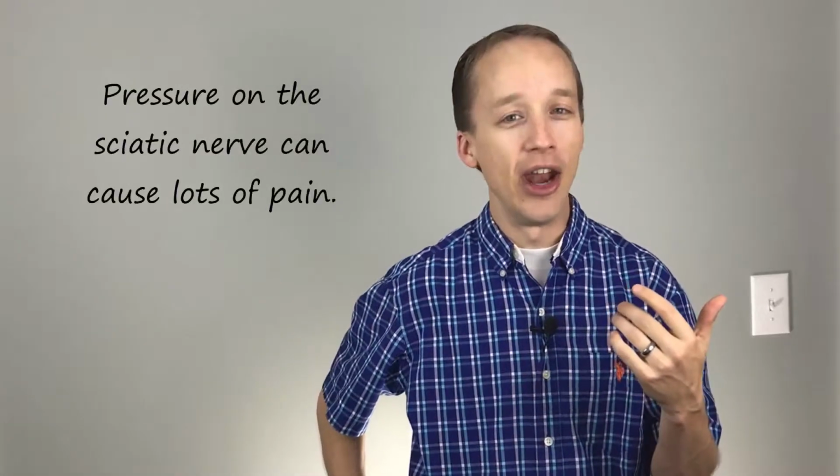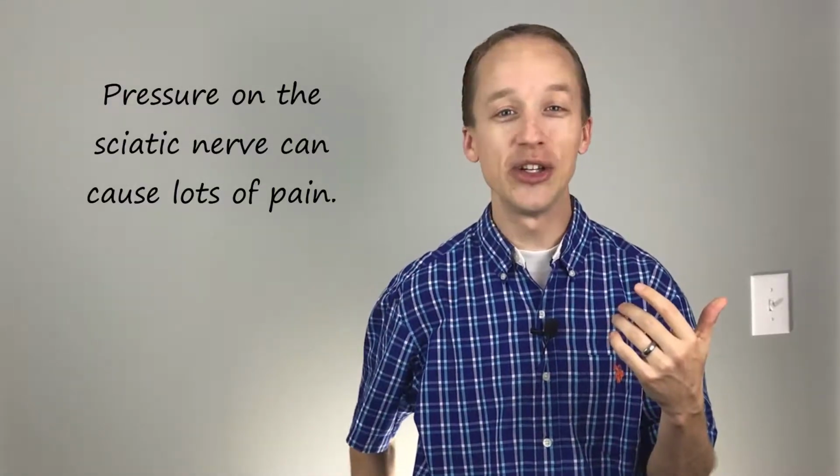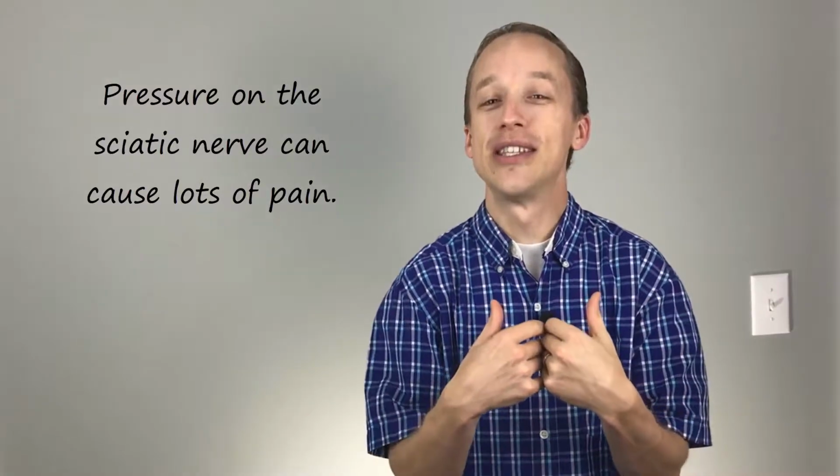But when there is any compression or irritation to the nerve roots or the sciatic nerve itself, it causes lots of pain, and often it's right in the back of your leg, right in the butt. So when I say that sciatic pain is a pain in the butt, that's literally where it happens. There are lots of different tests that we can use to determine where it comes from.